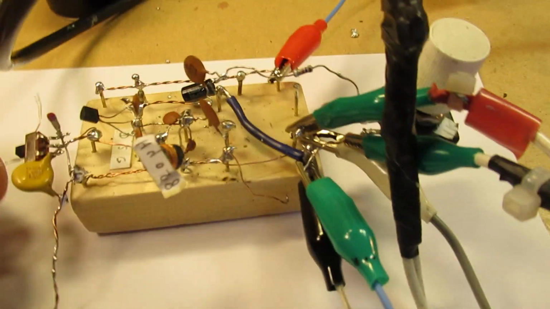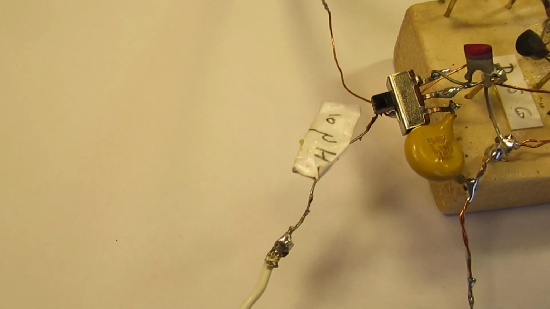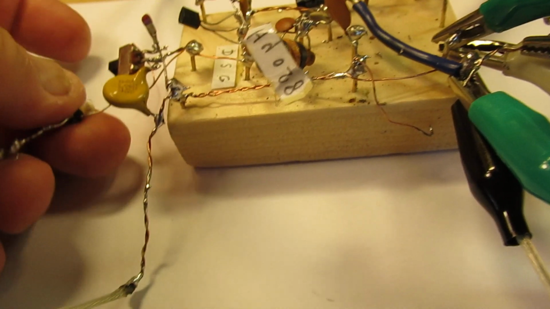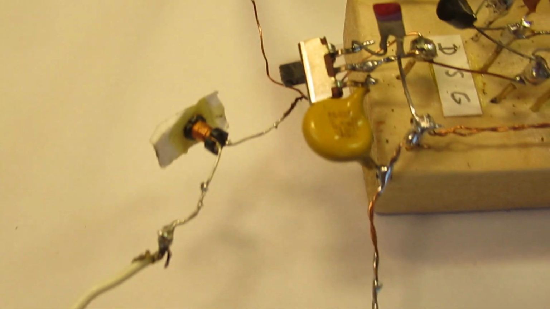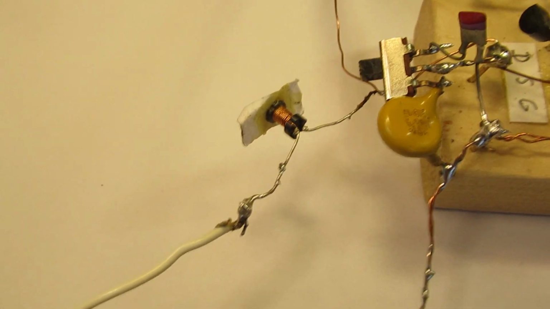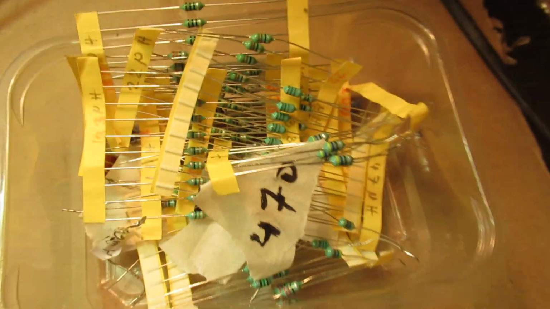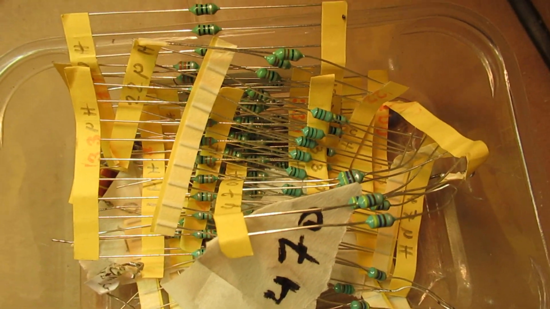How does a 10 microhenry input coil look like? Well, this is one 10 microhenry. You can buy these coils in electronics shops. You can also buy in electronics shops all kinds of other coils. Here's some examples in different values.